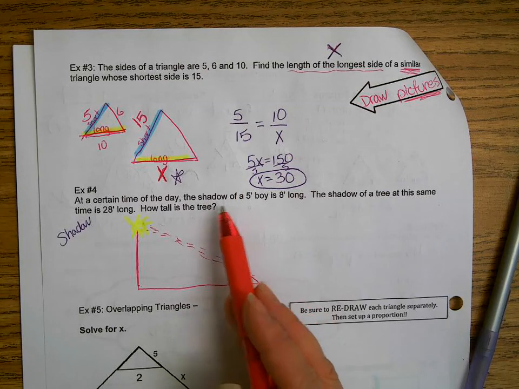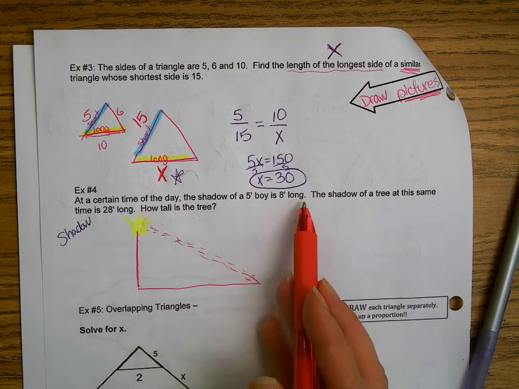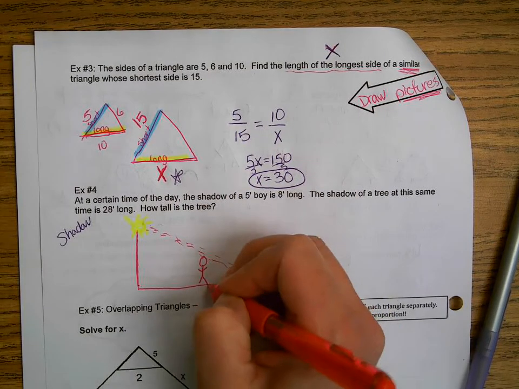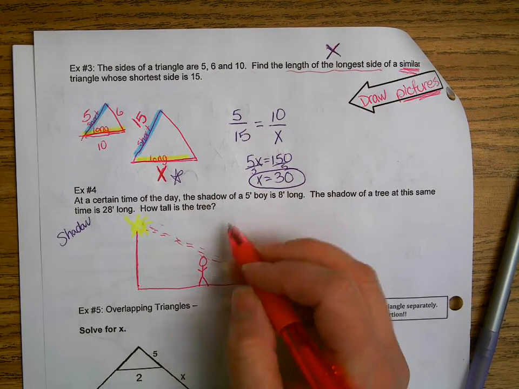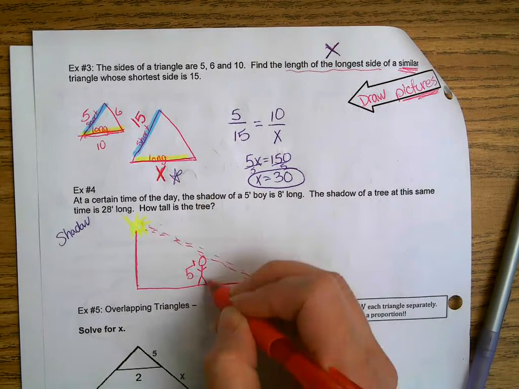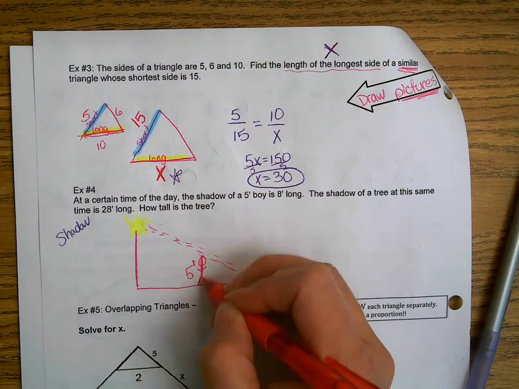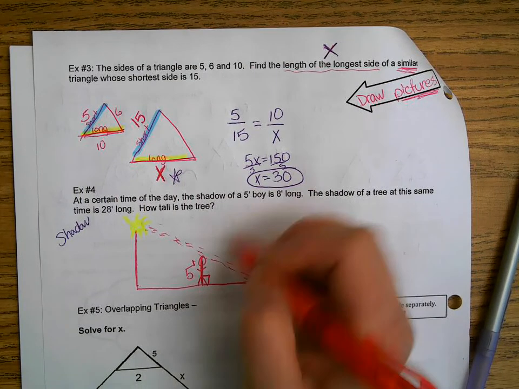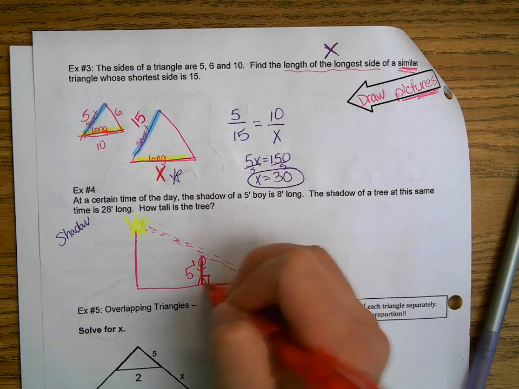Certain time of day, the shadow of a 5-foot boy is 8 feet long. So if we have a boy here, he is 5 feet tall, and his shadow to the ground, and again, we assume that the boy is perpendicular to the ground.